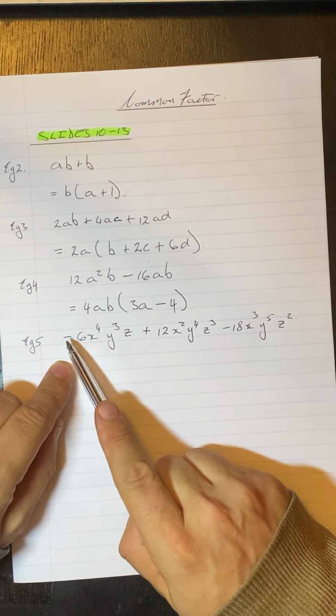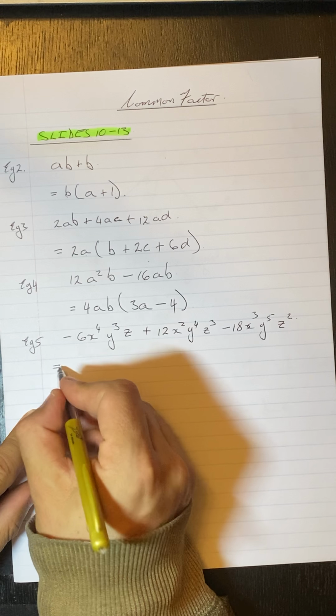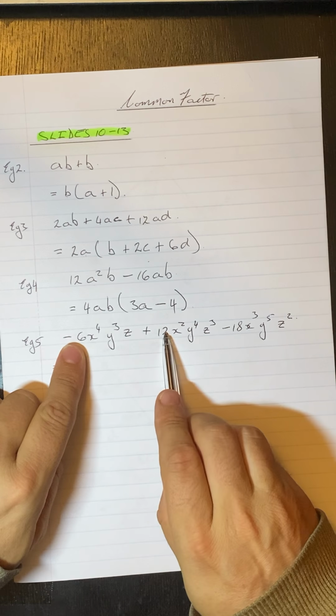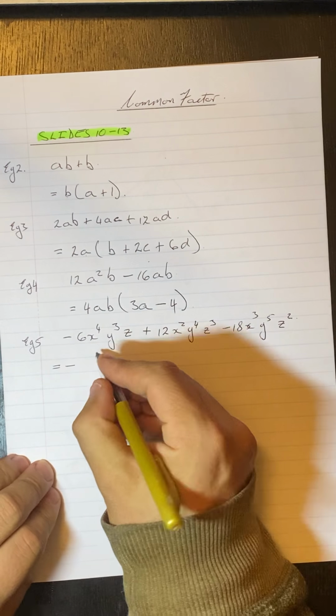Because my leading number has a negative, I am going to take out a negative number. Next, I look at all the numbers here. 6, 12, 18. You can see that the highest number that goes into 6, 12, and 18 is 6.